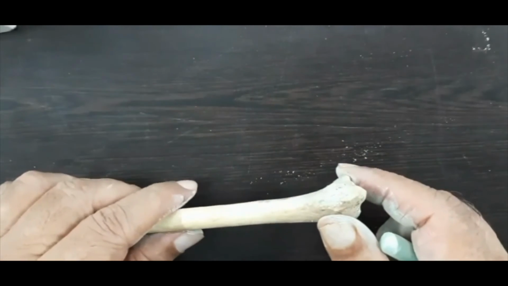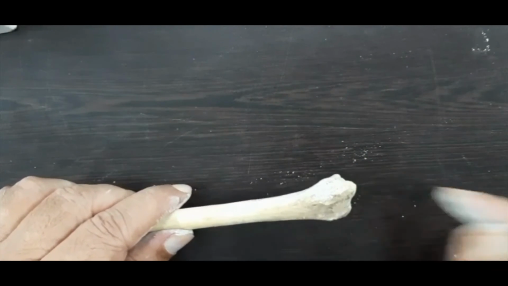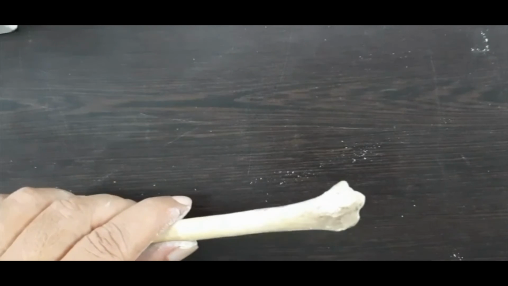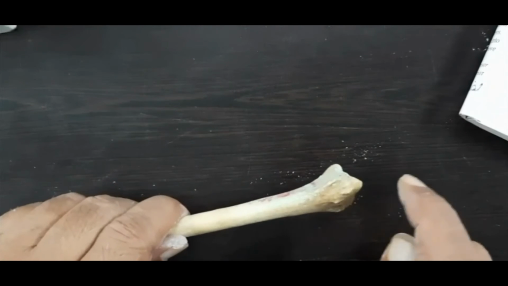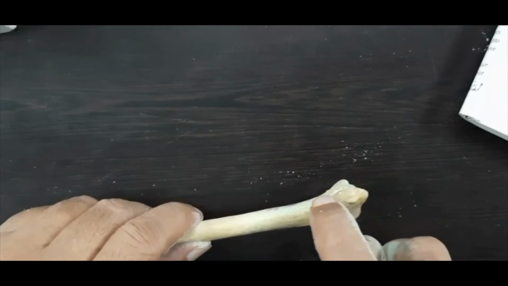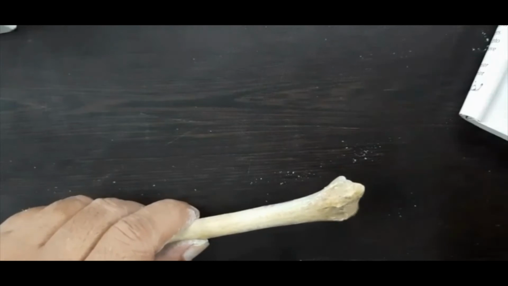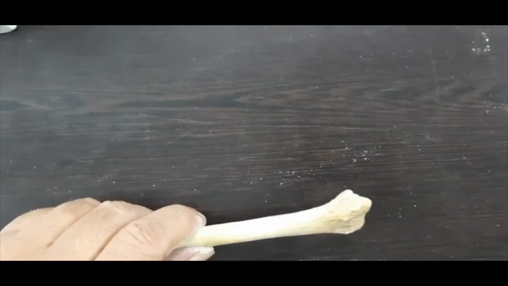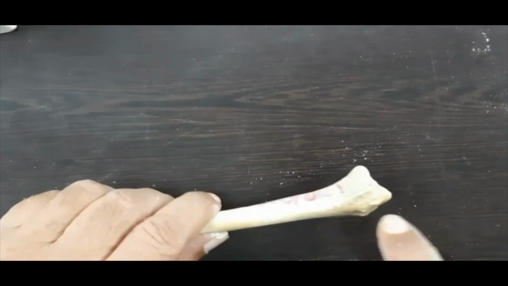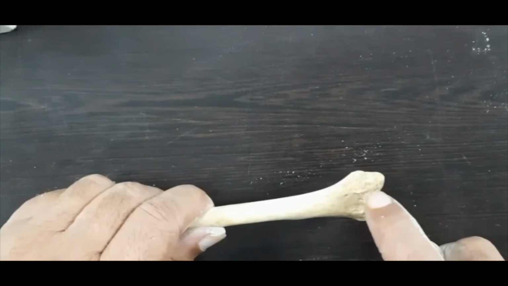Now let us see which are the tendons attached onto this bone. Onto the lateral surface of the bone, where a stellate process is present, there are two tendons which are going directly to the thumb.